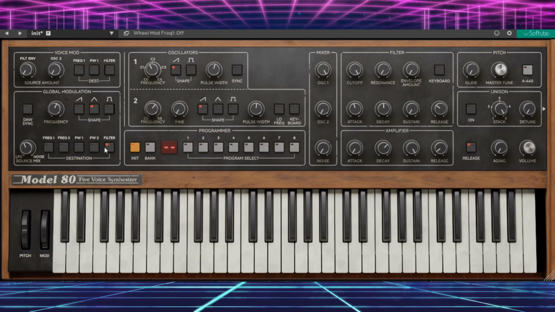Okay, so that's the LFO. Now here, we're going to go into the voice mod. This is where we use either oscillator 2 or we use the filter envelope to control one of these parameters.